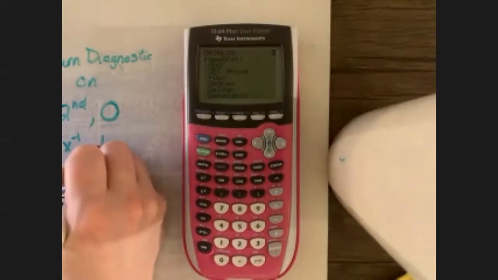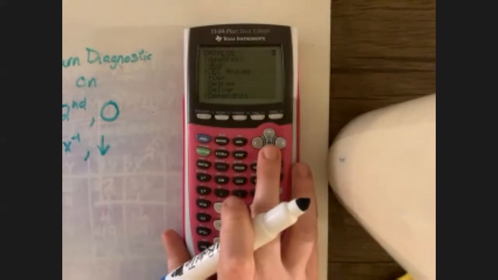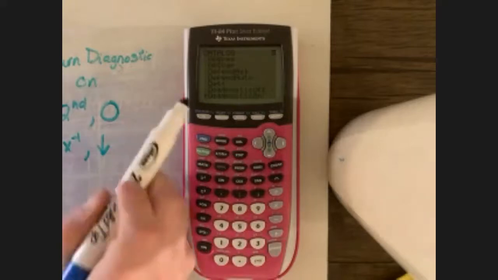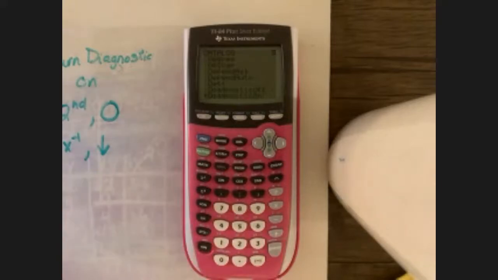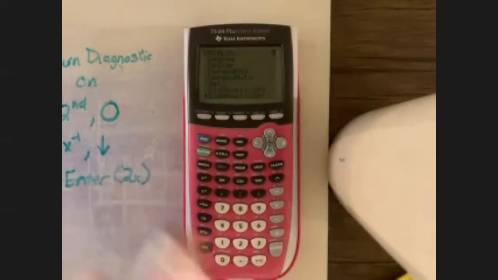Now, you are going to have to scroll down until you find diagnostic on. There are two: there's a diagnostic off, and then there is a diagnostic on. Make sure that the little arrow is pointing towards diagnostic on, and then you're going to press enter 2 times. It should come on your screen and say diagnostic on and done.